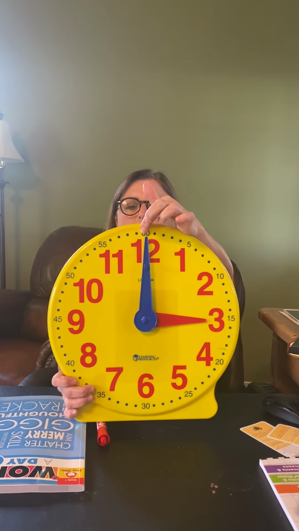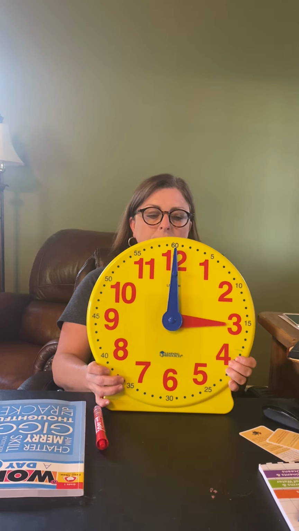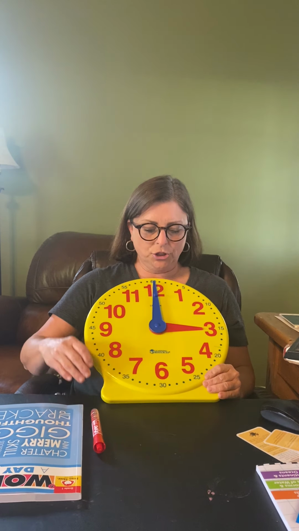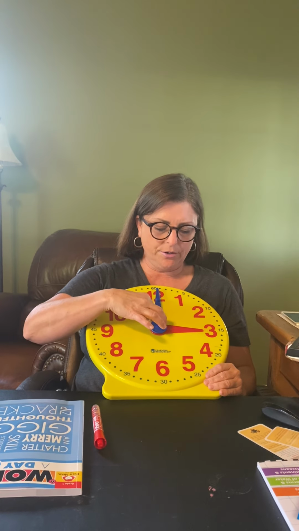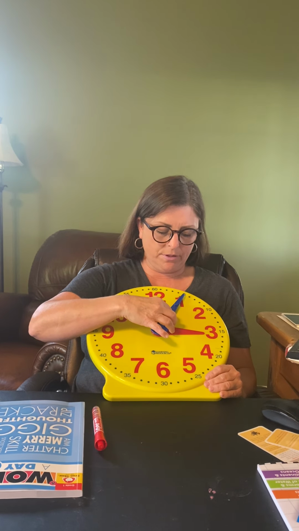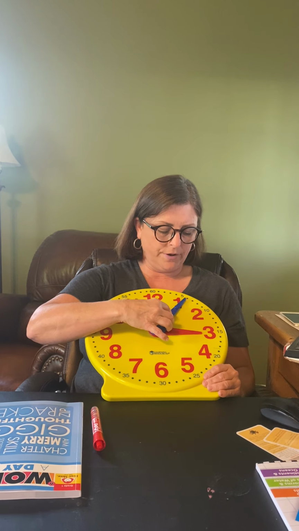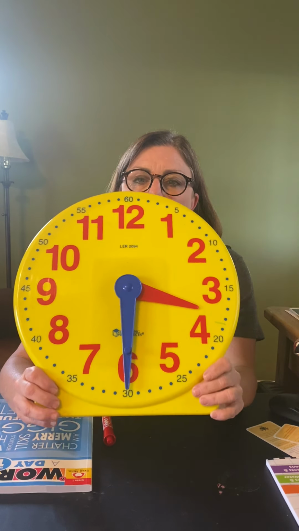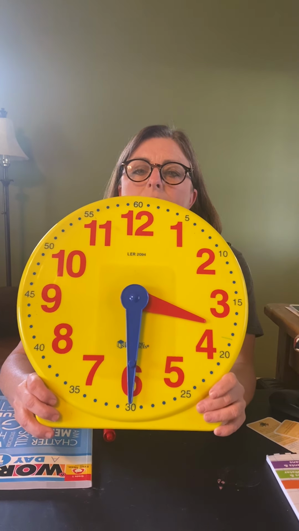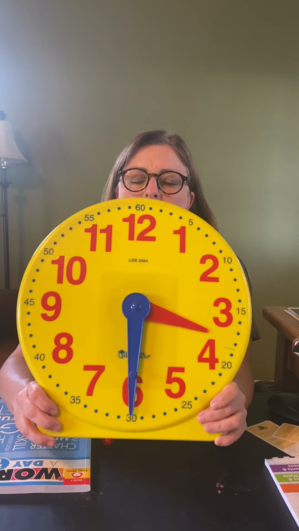That means it's straight up 3 o'clock. And now show me 3:30. Here we go, the minute hand's going around, 5, 10, 15, 20, 25. It's 30 after, or 3:30. Another way of saying it's half past 3.